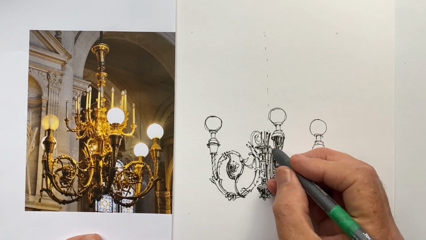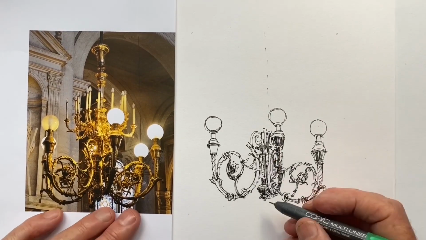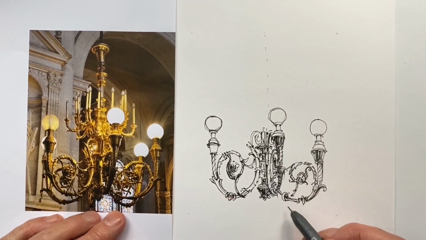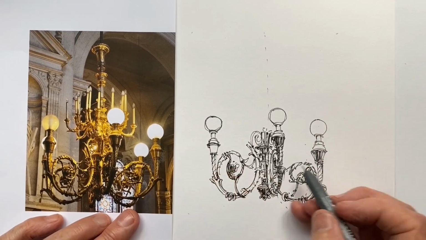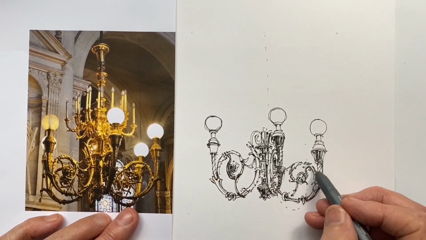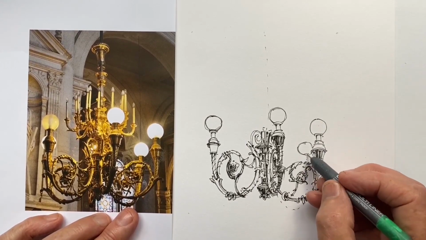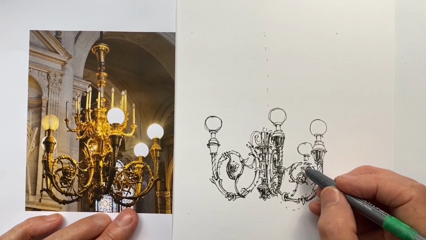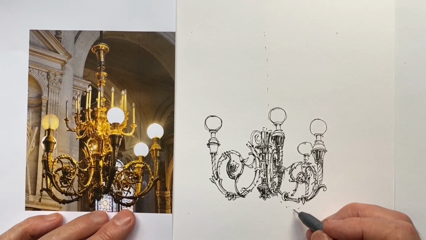Now to do the brackets that sit further back. So these really will in a way be easier and more difficult. More difficult because it is a bit harder to work out what we're doing, but easier because there'll be less visual focusing on them when we look at the drawing. So they can be a little more gestural, a little more drawing the effect than the precision.